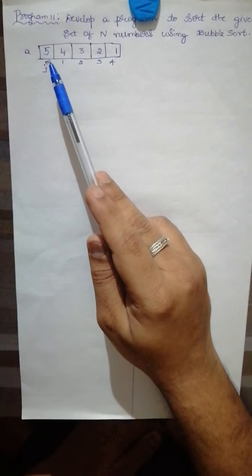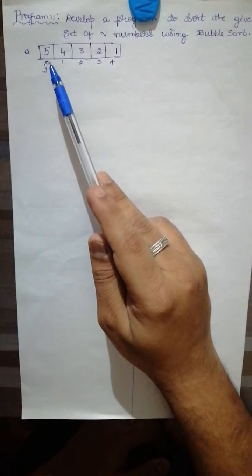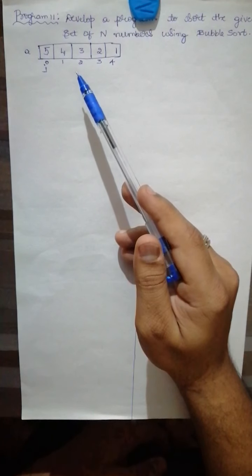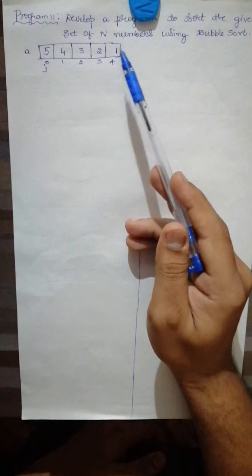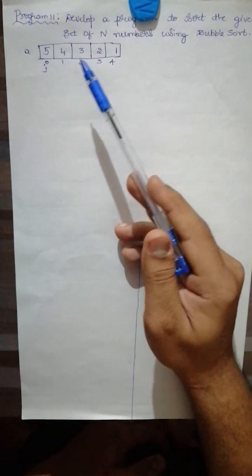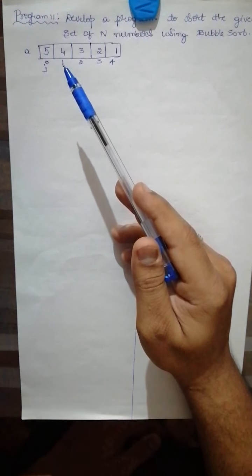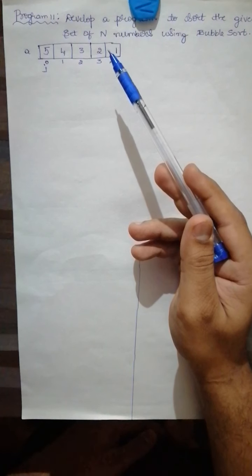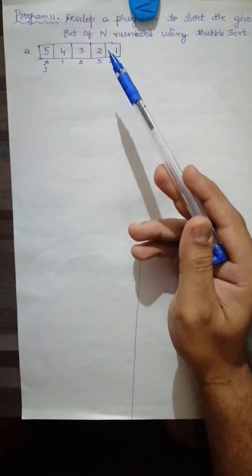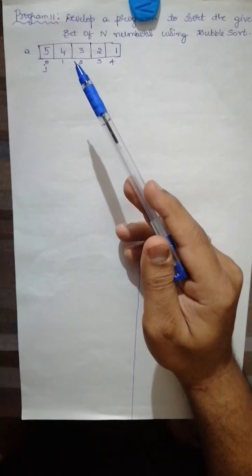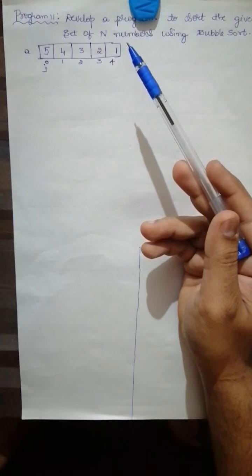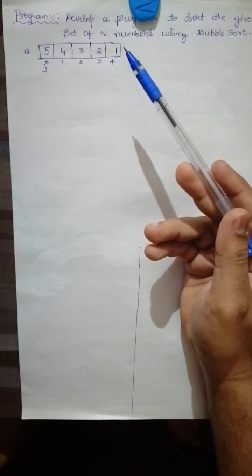In the first process, we identify the largest element and bring it to its position. The position of the largest element would be at the end. In the next iteration, we find the next largest element and bring it to its position. The next largest element's position would be the last minus one position. In the next process, we identify the next largest element and bring it to its position. This is how bubble sort works.